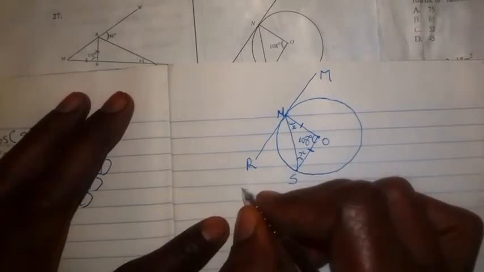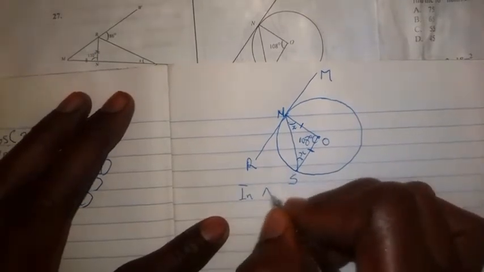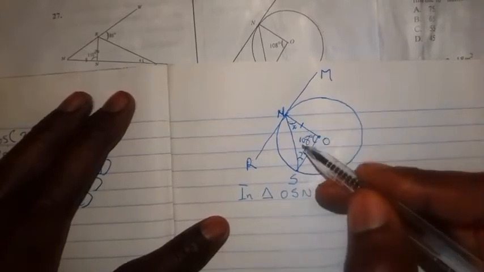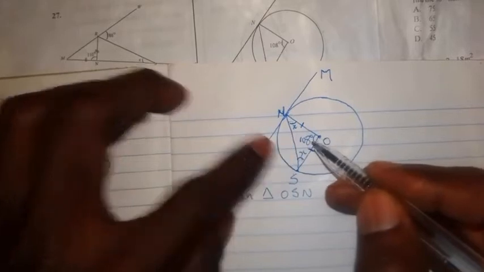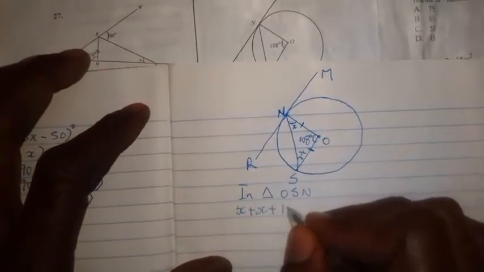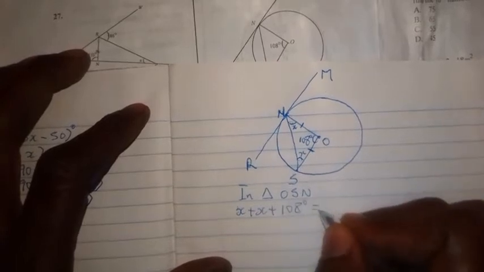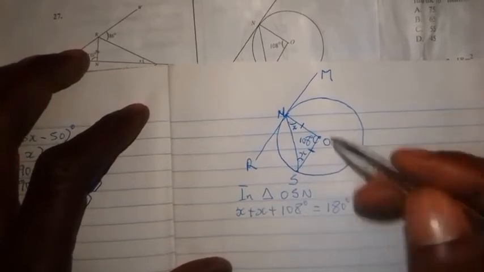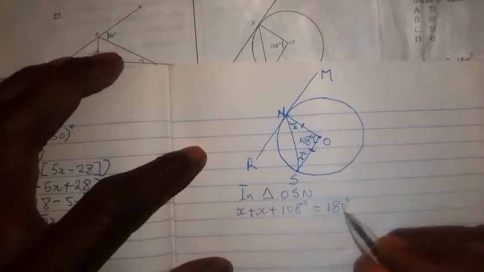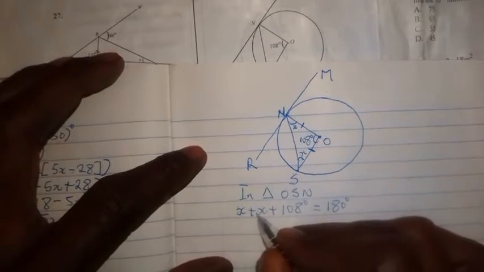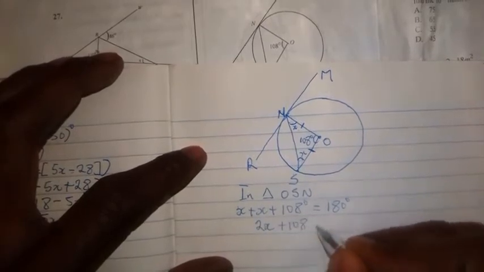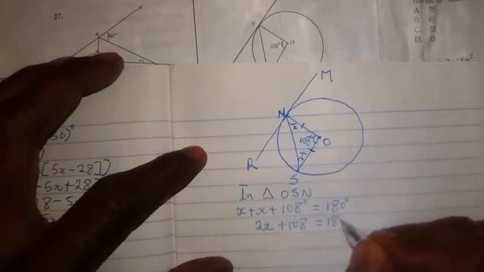So now we consider triangle ONS. In triangle OSN, we can use the property of the sum of angles in a triangle to solve this. So we can say x plus x plus 108 degrees equals 180 degrees. That is, if we total all the angles of this triangle, it will give us 180 degrees. So x plus x will give us 2x, then plus 108, and that will give us 180.